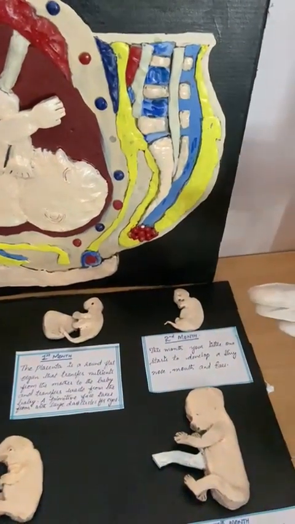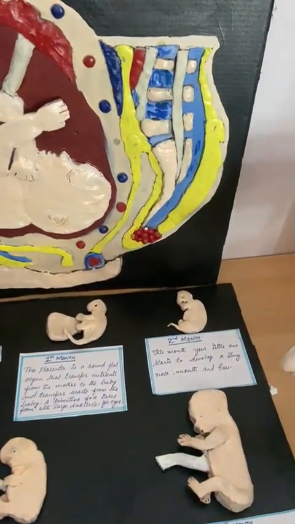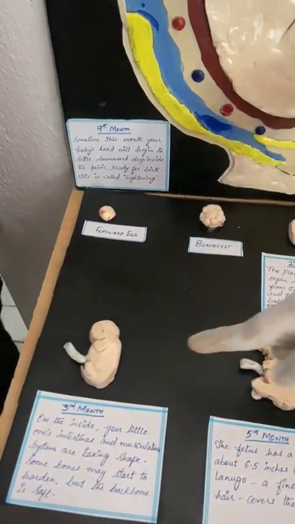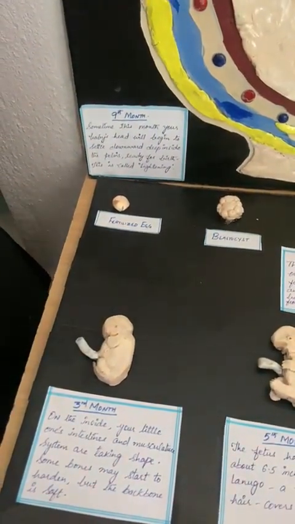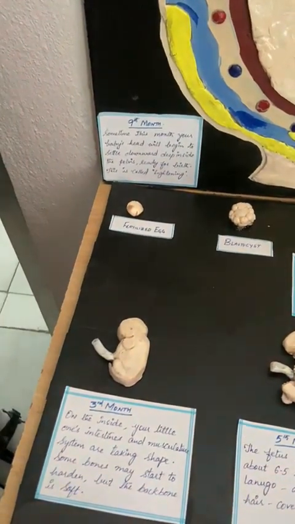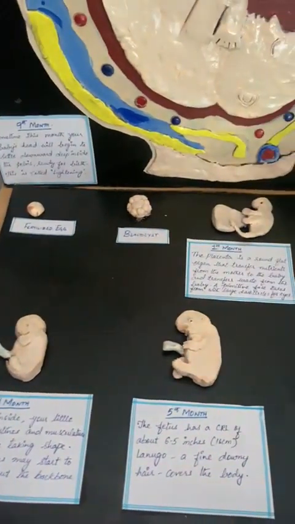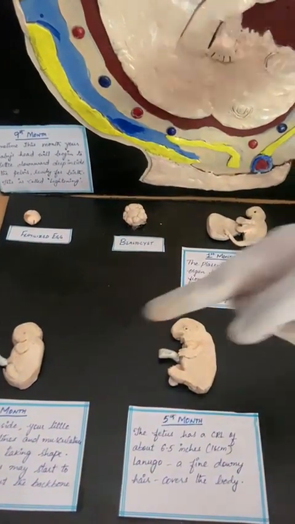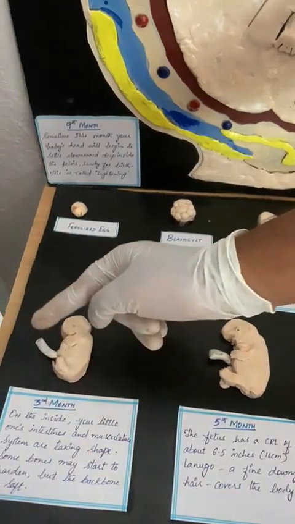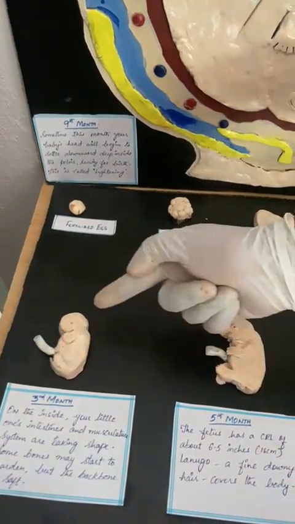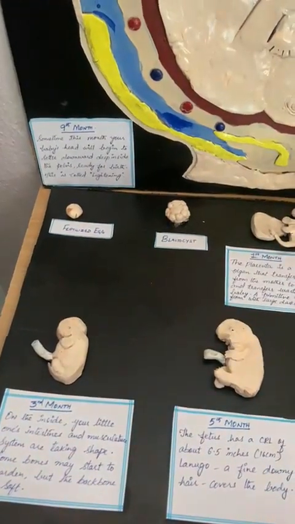So 3 out of the original 5 sense organs start developing. And in the third month, you can see it starts developing much more into a human form other than the rat form which we have seen here. In the third month, your little one's intestines and muscular system start developing. It starts developing the legs also, and you can see that it's in a curved shape. This is because the backbone is still not matured and it's soft.